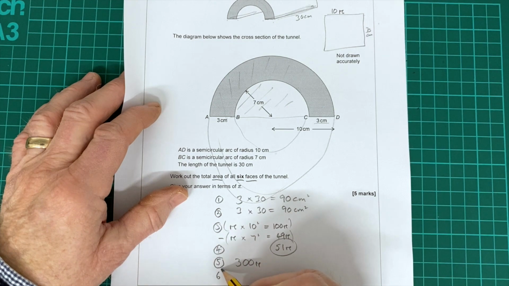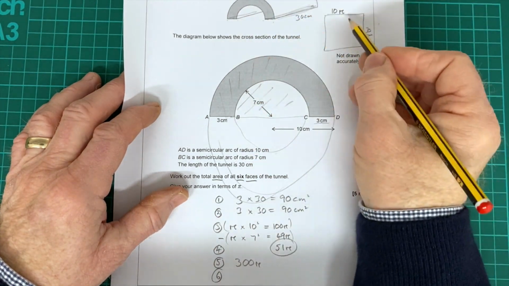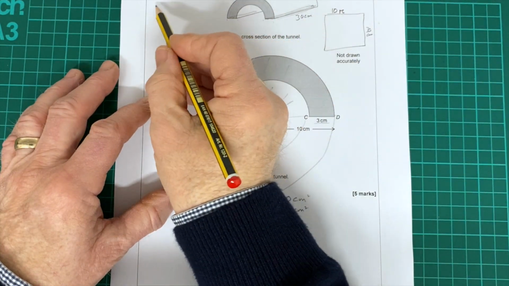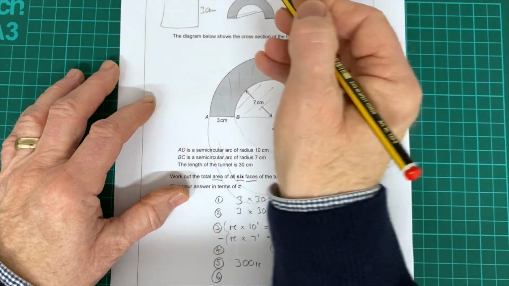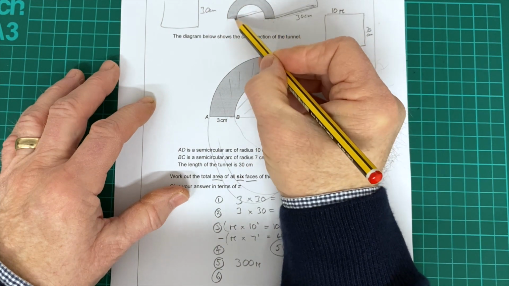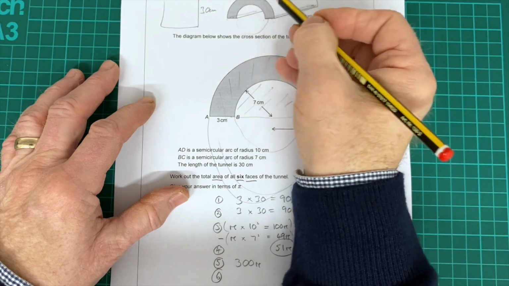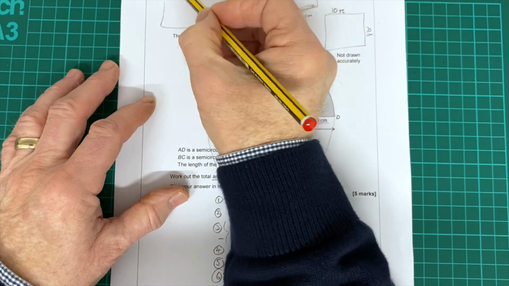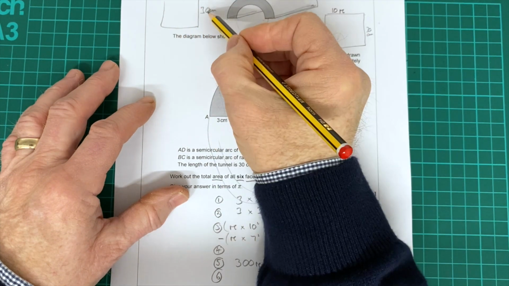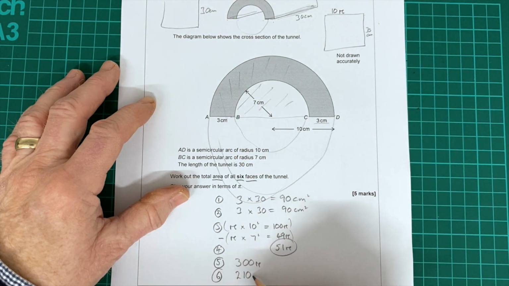Inner surface, this sheet of paper here, so using the same principle, it's going to be a rectangle that is 30 centimeters long, but how wide is that rectangle? It is a half of the circumference of that whole circle. So 2 times pi times r, but we only need pi times r because we only want half of it, so that is 7 pi. 30 times 7 pi is 210 pi.